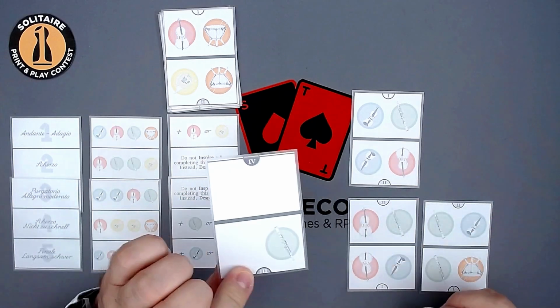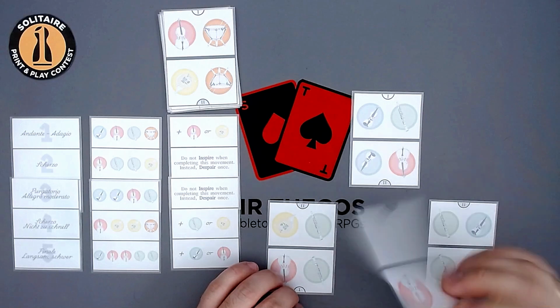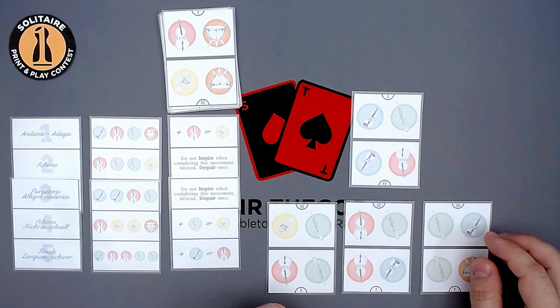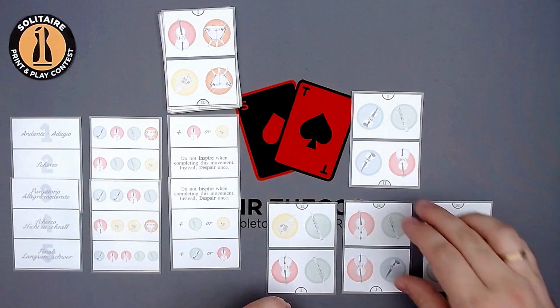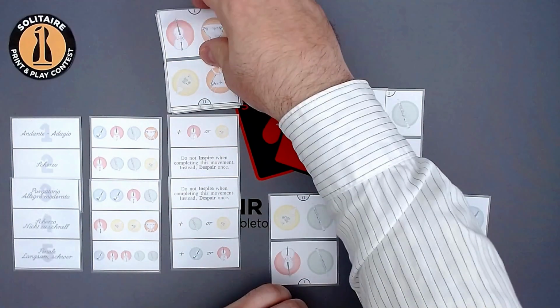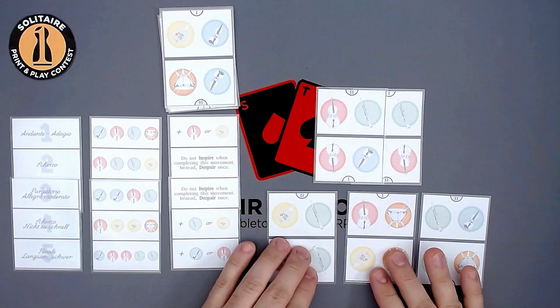Let me just check the other side. Okay, let me check this other side. Okay. And this one? I'm not exactly happy with that, but I think I can somehow work with that. So we put this one right here for now, and draw another card. So we do all the checks. Nothing happens there. That's fine.